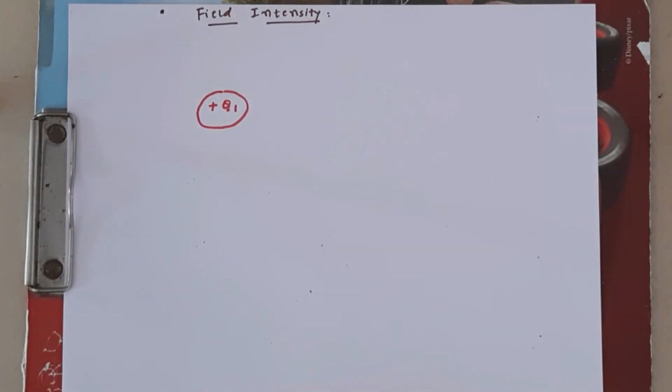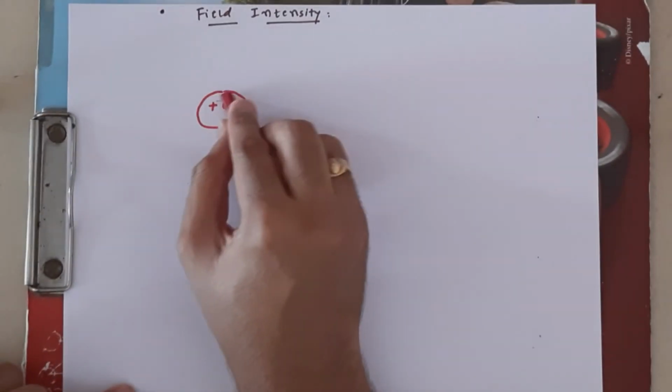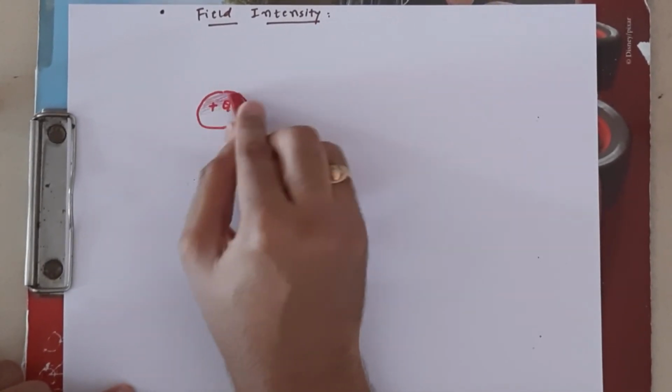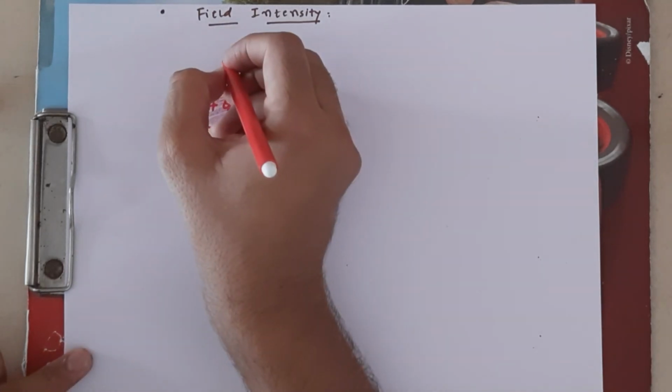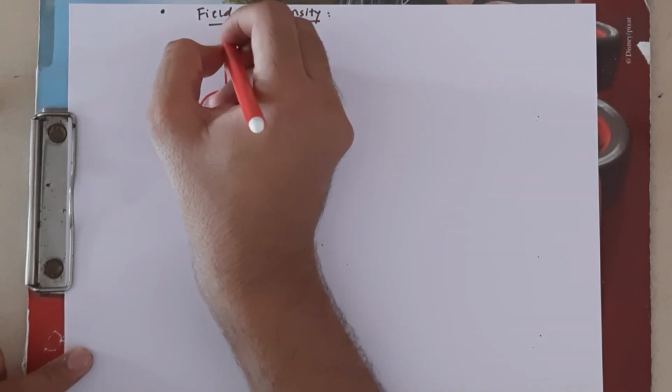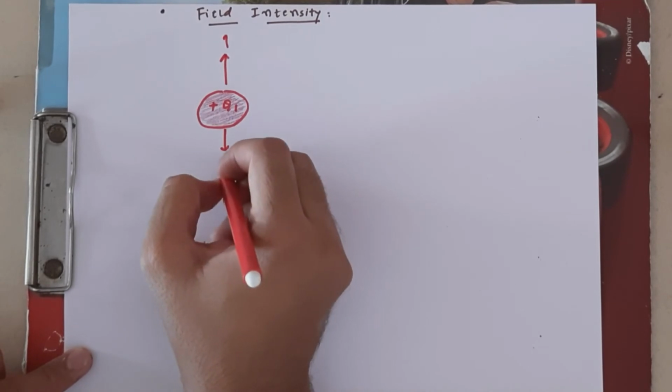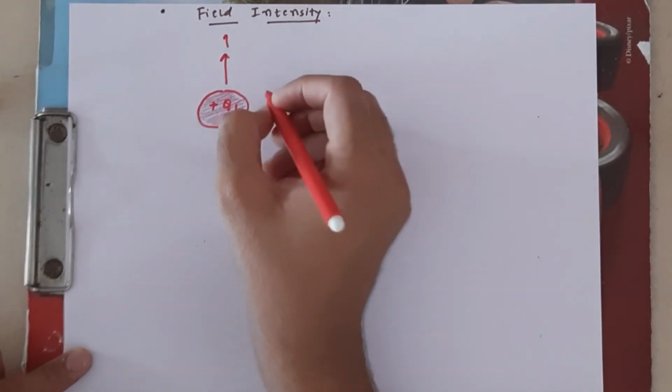Plus q1 charge is present here, and now a very small charge is present, which can be plus or minus, any charge. Suppose a plus q2 charge is present anywhere on this page. Now I have to draw the field direction.